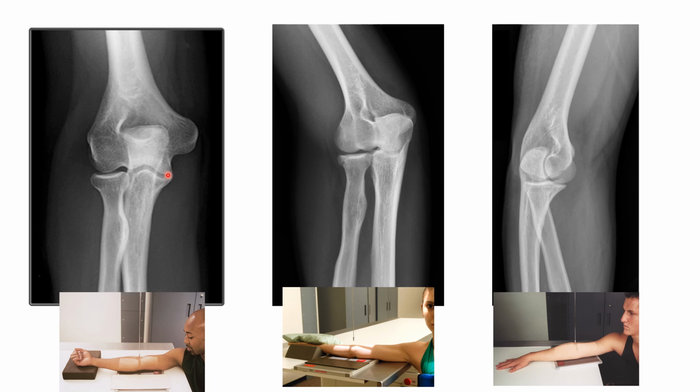Another thing we can assess for proper position of the patient with the interepicondylar line parallel to the IR without rotation of the arm is by looking at the radial head and the radial neck. There can be a little bit of distance here between the radial neck and the ulna. And then also we'll look to see if the radial tuberosity is superimposed with the ulna. So the radial tuberosity should be superimposed with the ulna in our true AP elbow position.